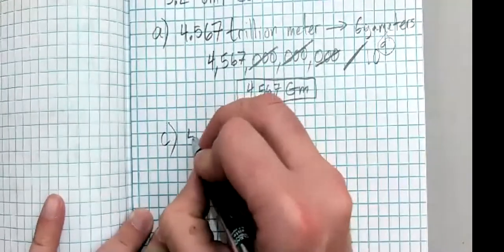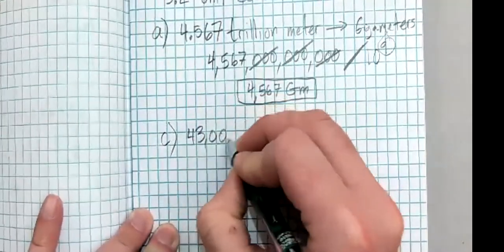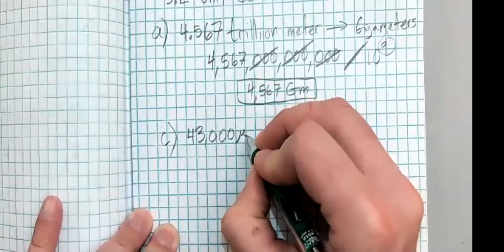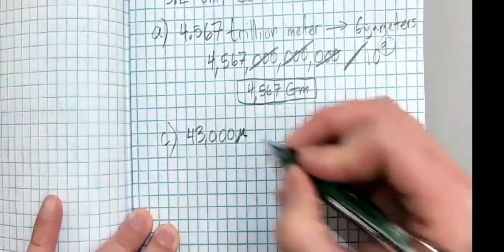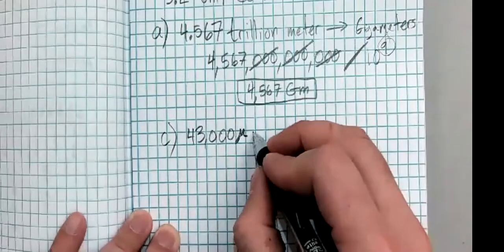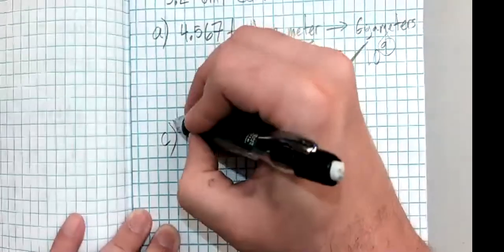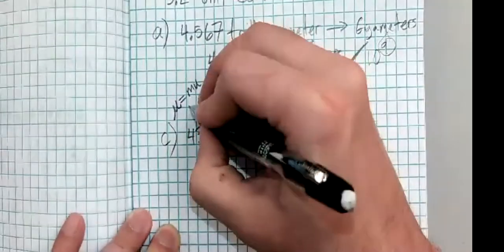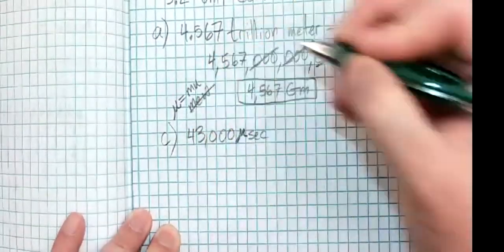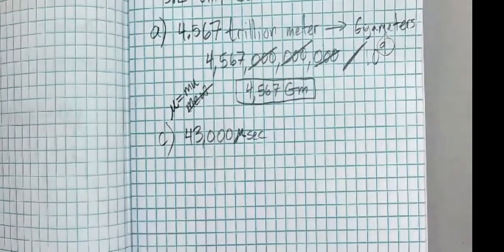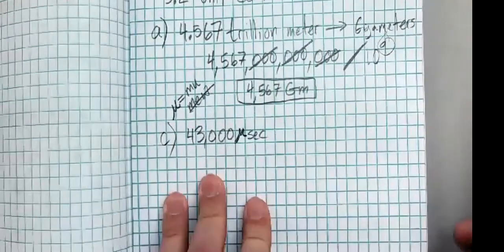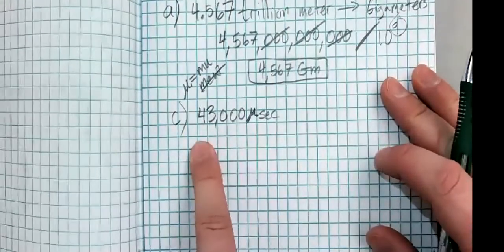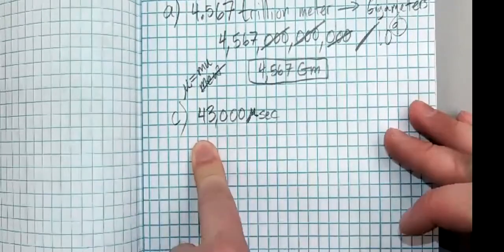C says 43,000, and then it says microseconds. Now the symbol for micro is the Greek letter mu. Mu seconds. It's MU is the way we'd pronounce it, not MEU like the Pokemon. Same sound, different spelling. You could use that for Scrabble if you'd like, or bananagrams, or anything like that. So this is 43,000 microseconds.